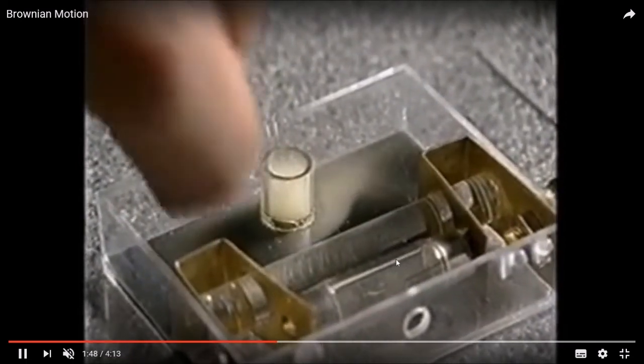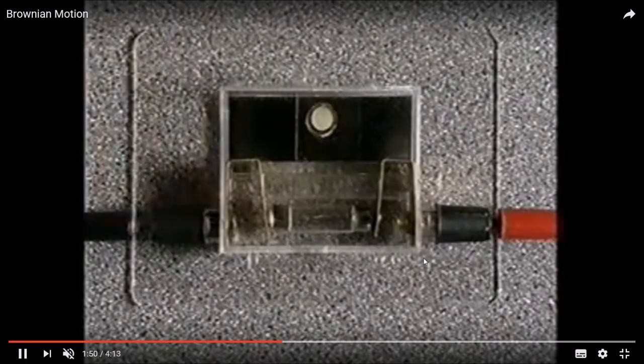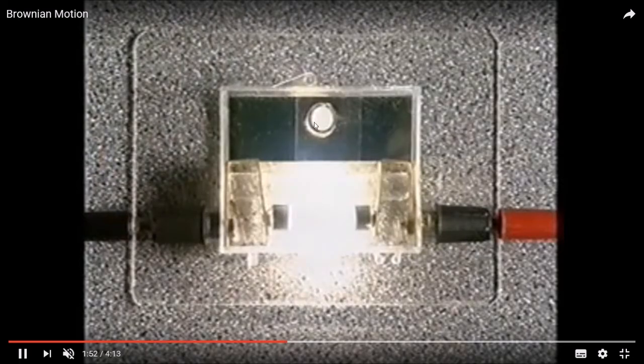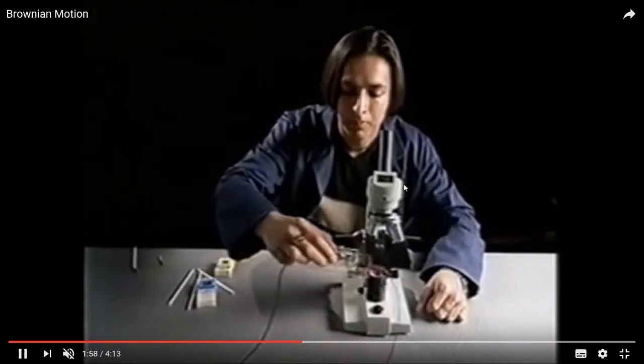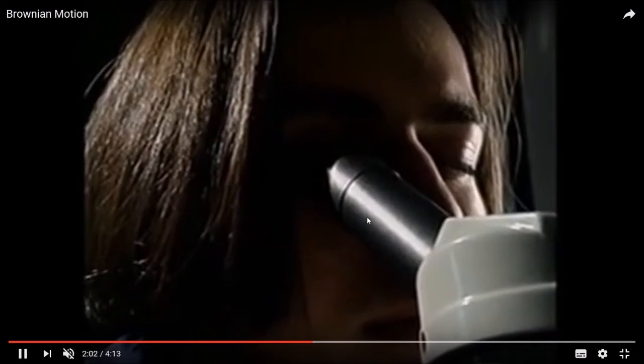You light it up nice and brightly with this light down here, and then you can't see the individual pieces of smoke in there, but if you put them under a microscope, then you can see that there are individual little lumps of smoke which are just about big enough to see through the microscope, and they seem to jiggle around and move all by themselves in a fairly random way.